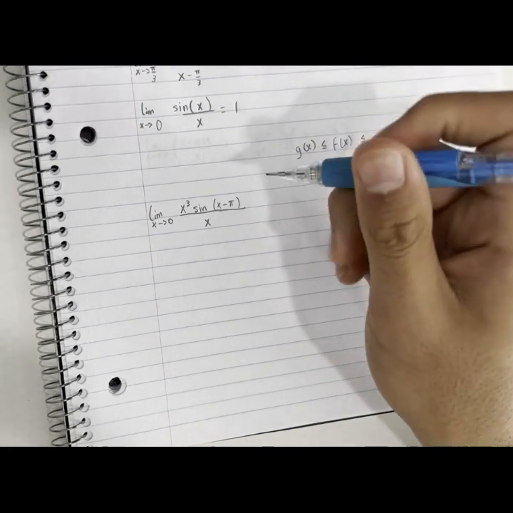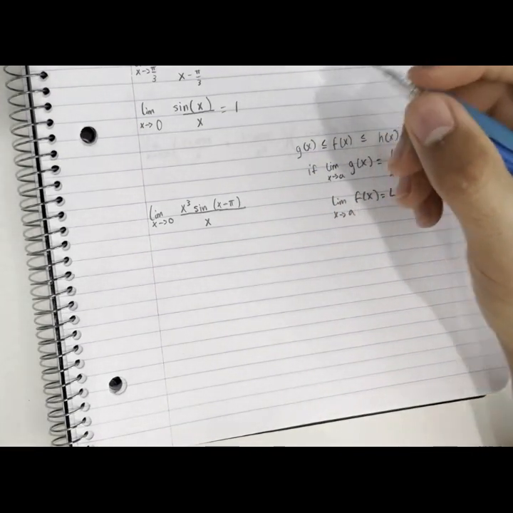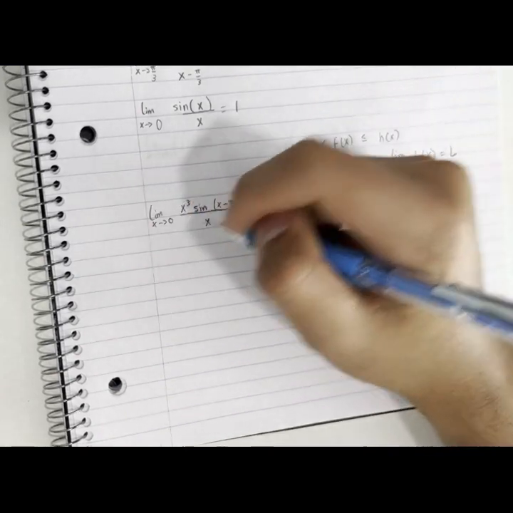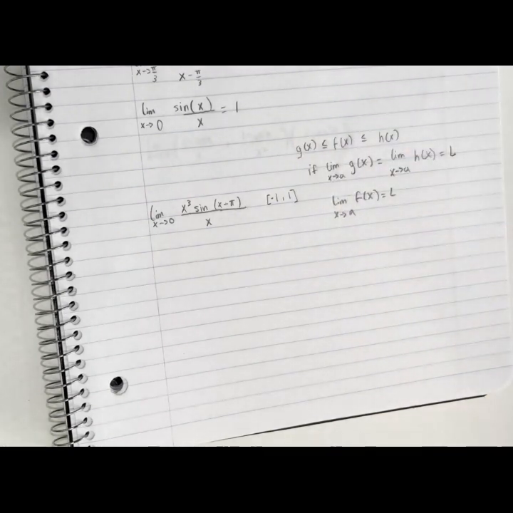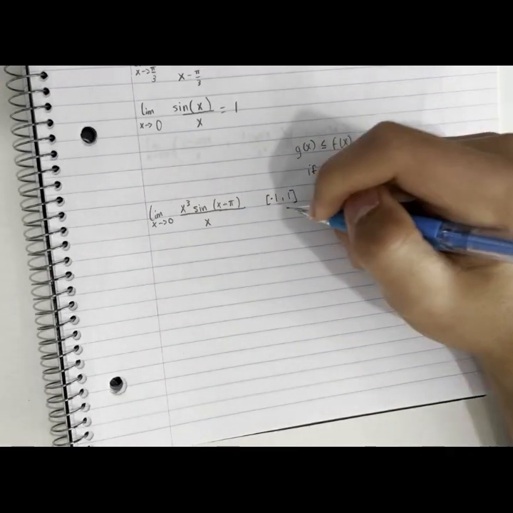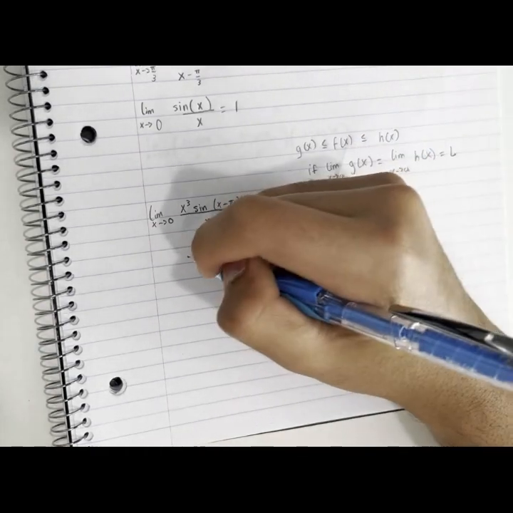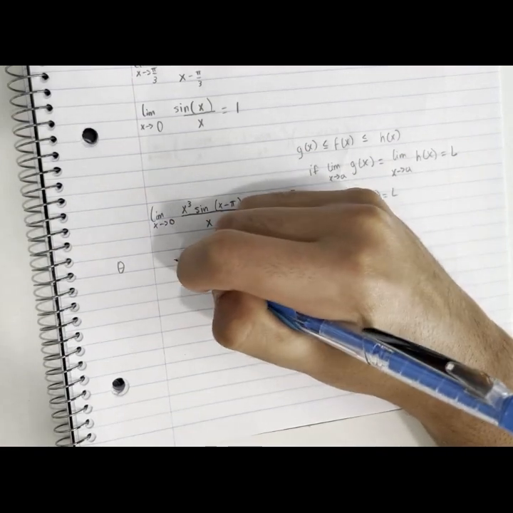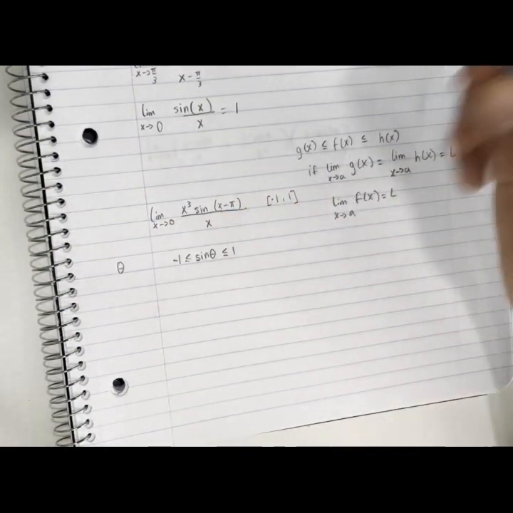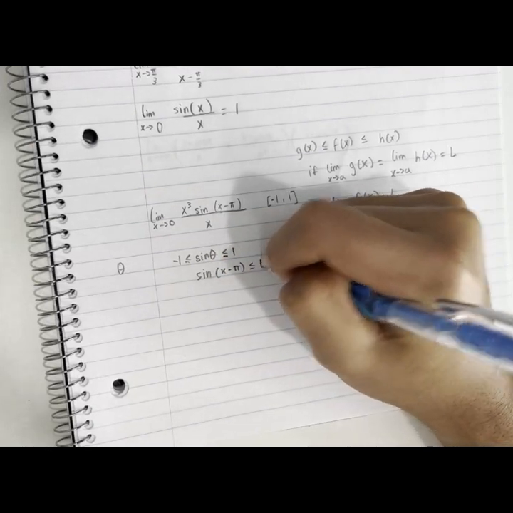This is simply just sine of x minus pi. And remember that the range of sine is always -1 to 1. The values that you get from sine will always be in between -1 and 1. What does that mean? Let's just take any theta. That means that sine theta is between -1 and 1, right? Well, why can't we apply that same logic to x minus pi?